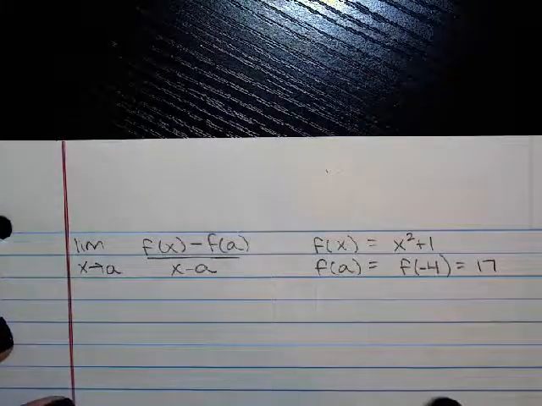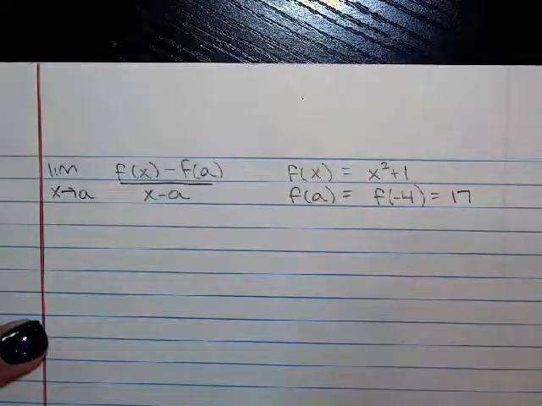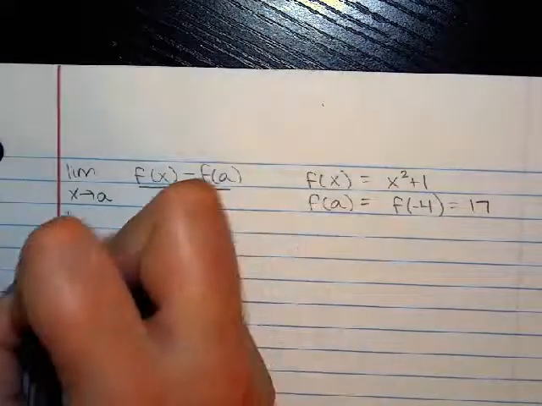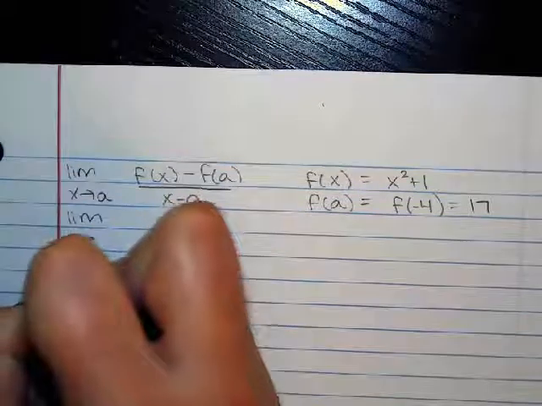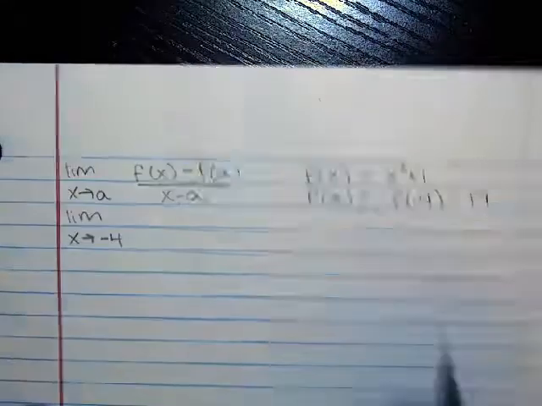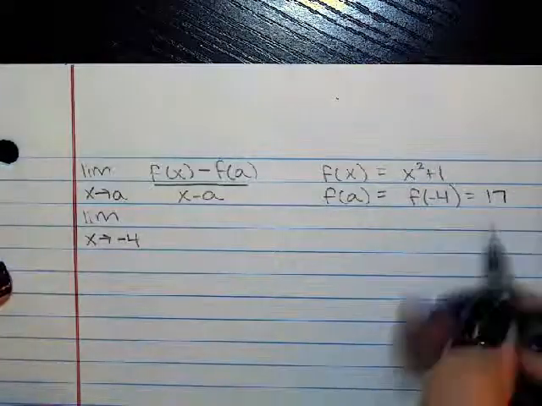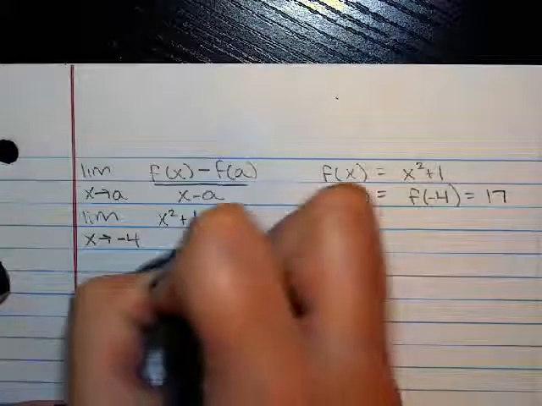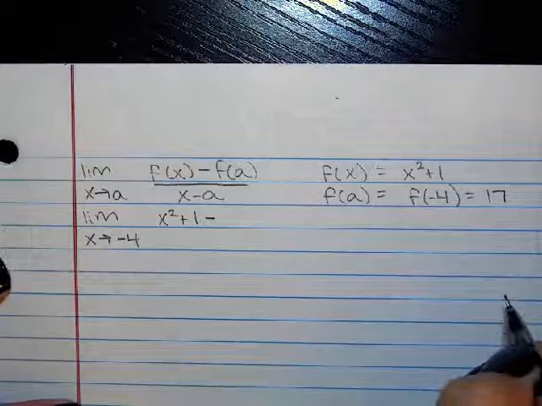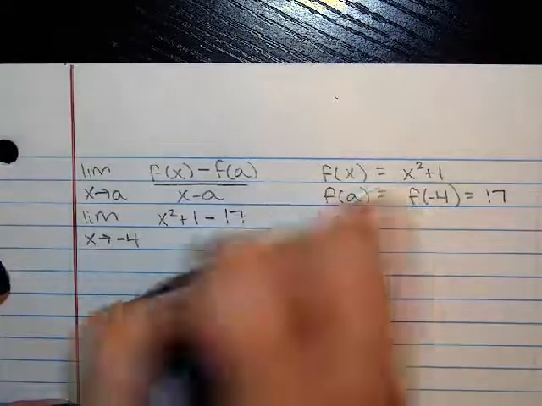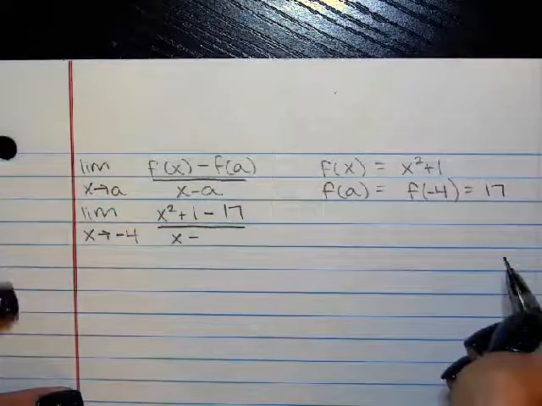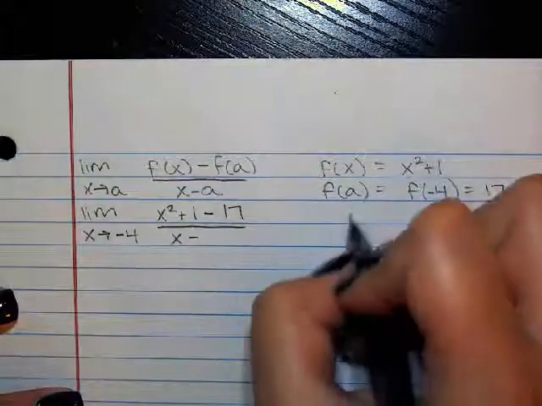All right, so what we're going to do is we're going to plug in all of the stuff that we have, all right? So we've got limit as x approaches -4. What is f of x? X squared plus 1 minus, what is f of a? 17 over x minus, what is our a value? Wait, what is our a value? -4. Okay.